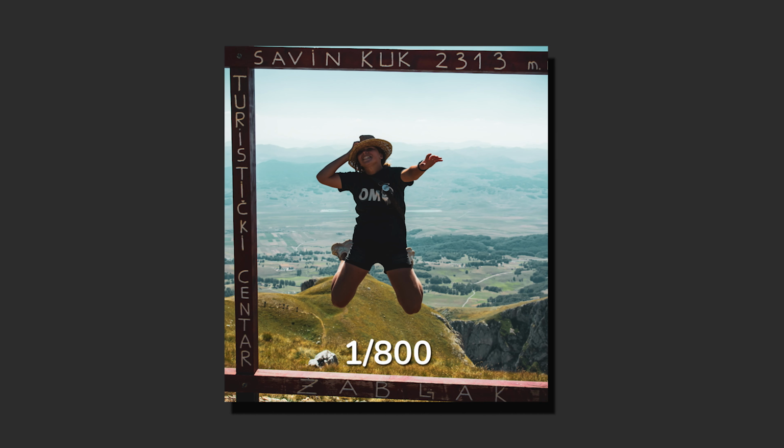Okay, so that's talking about taking a picture of someone jumping midair. 1/300th, 1/400th of a second of a shutter speed, right? That's an appropriate number. But let's take this shutter speed rule up a notch.